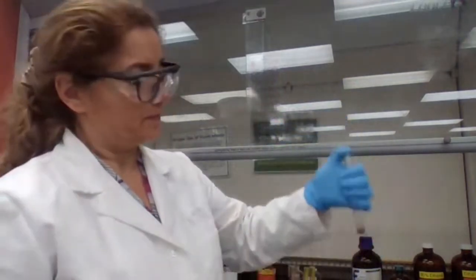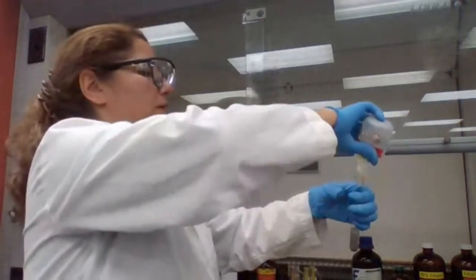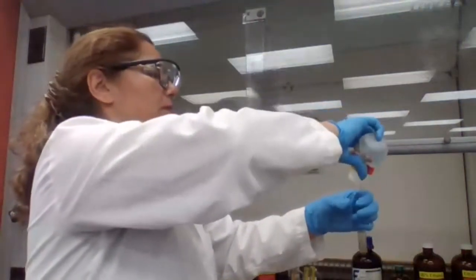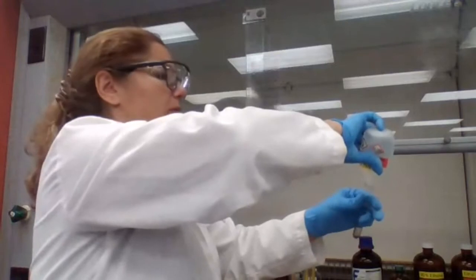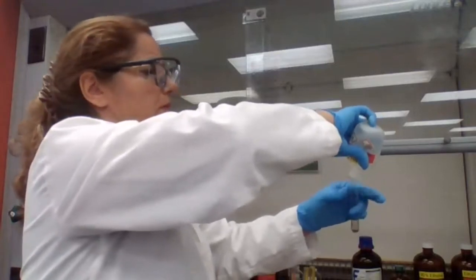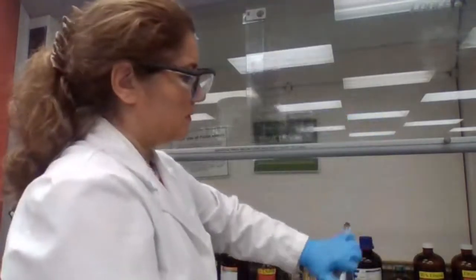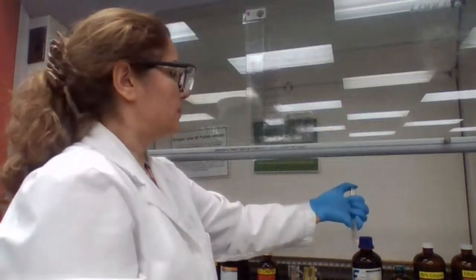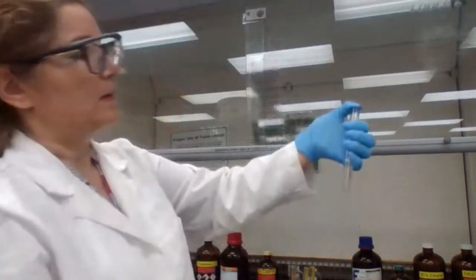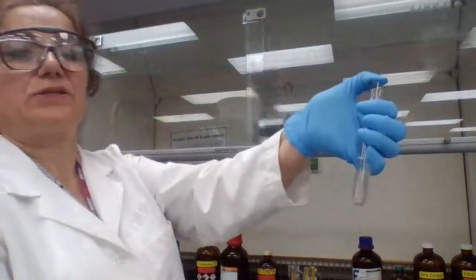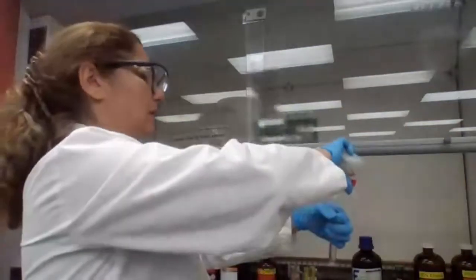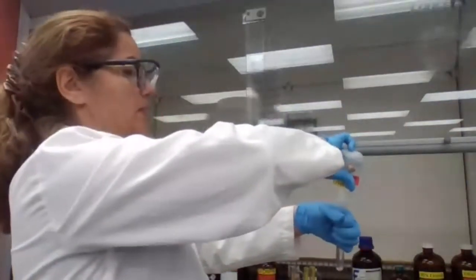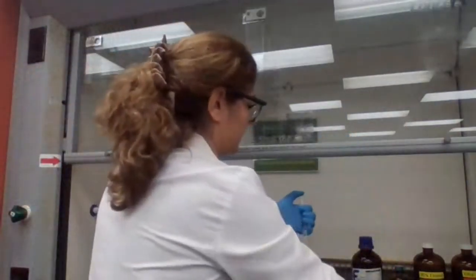Very good. Okay, the precipitate dissolved in the basic solution with the presence of ammonia. In ammonia solution, the precipitate dissolved.